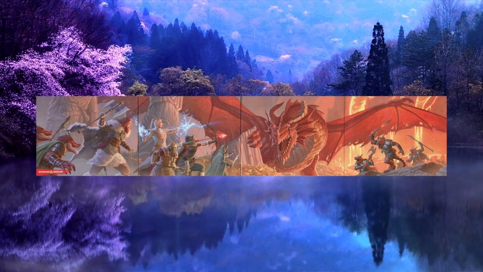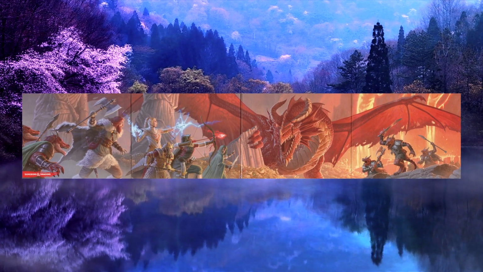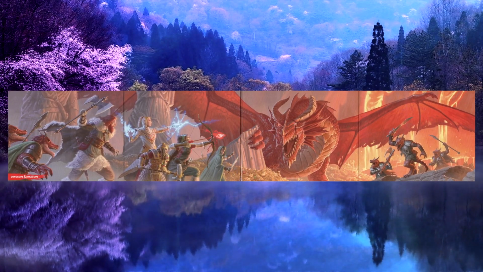Hey everyone, today I want to talk about two versions of the 5th edition Dungeon Master screen. When 5th edition was released in 2014, we had to wait several months before we got a Dungeon Master screen. The artwork on this screen featured a party of adventurers battling a red dragon along with a group of goblins.